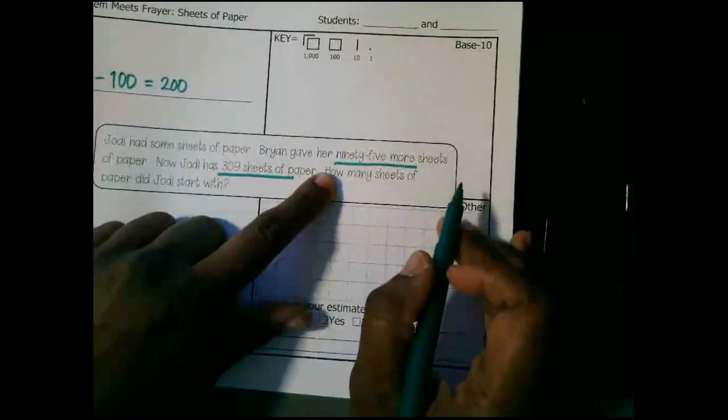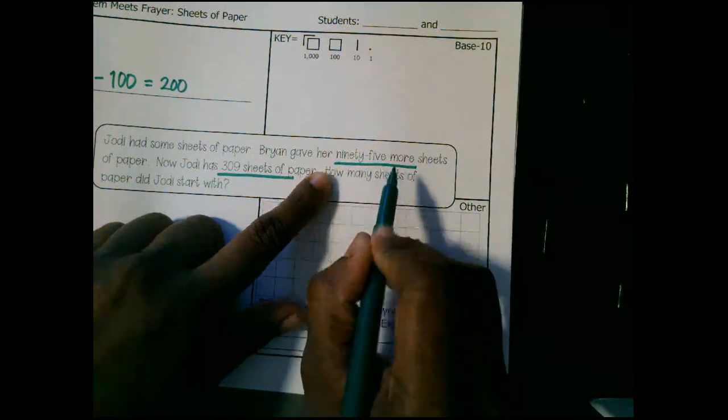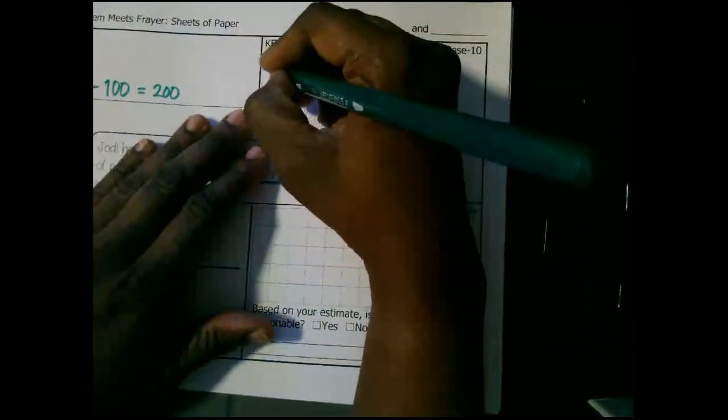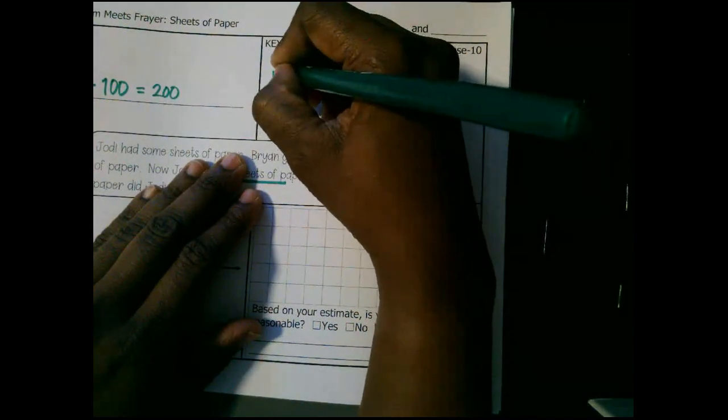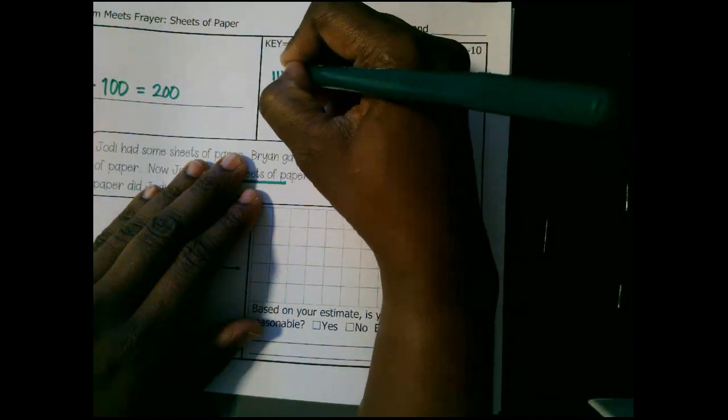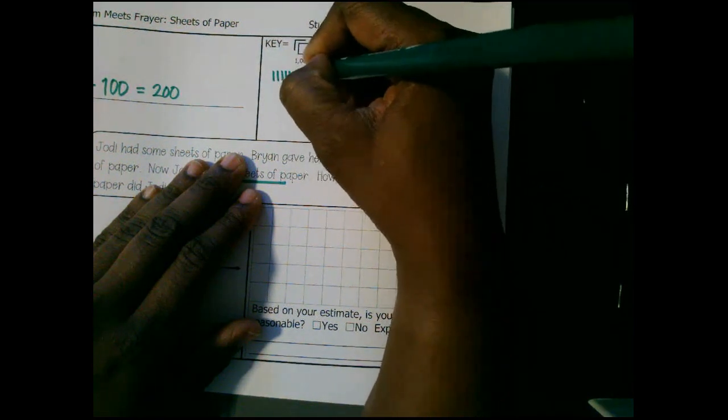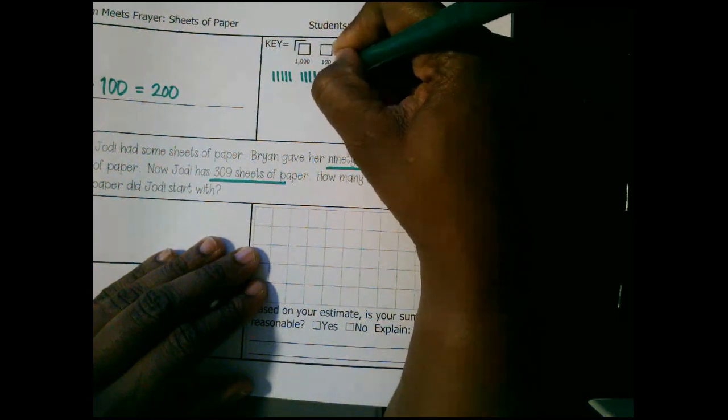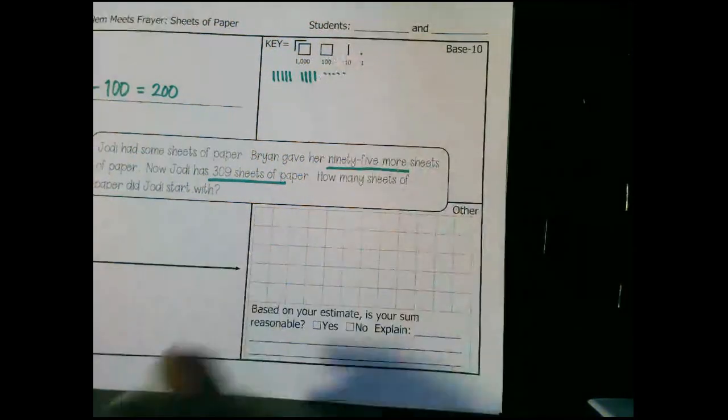All right, so we know that Brian gave her 95 sheets of paper. So we'll do our base 10. So that's 10, 20, 30, 40, 50, 60, 70, 80, 90, 91, 92, 93, 94, 95.